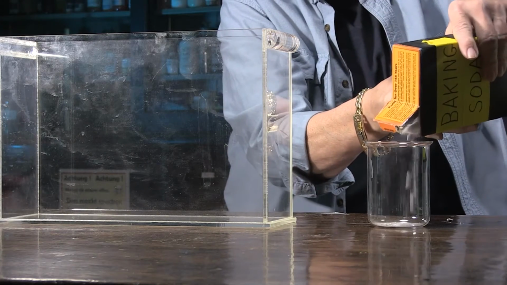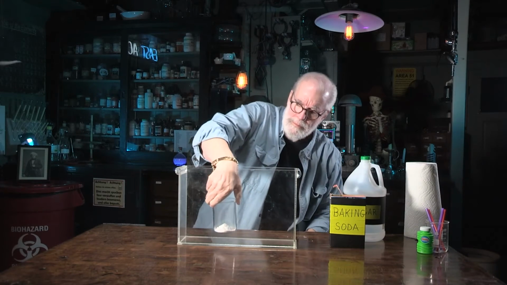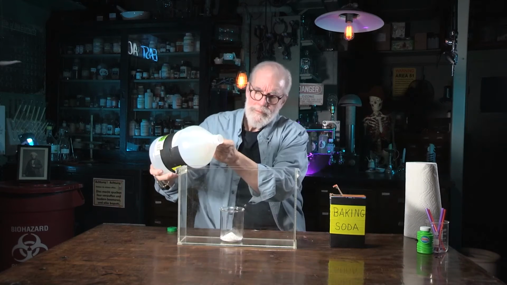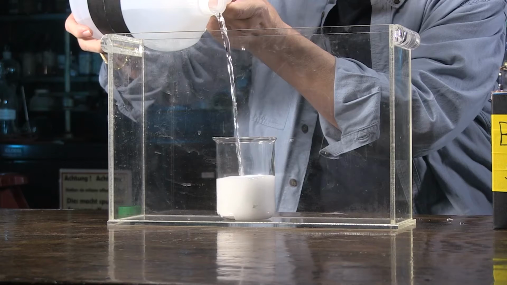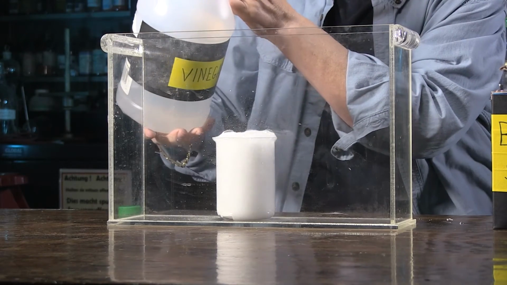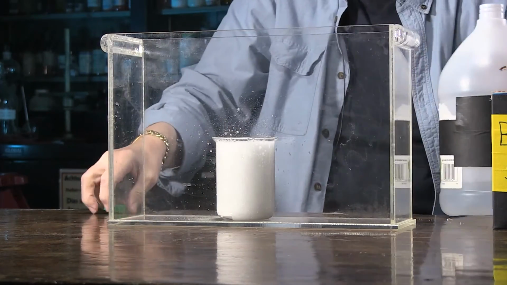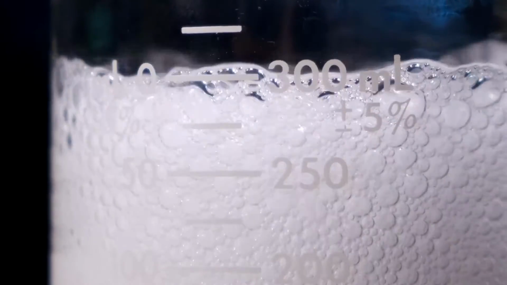So the first thing to do is put some baking soda in your glass and put the glass in the bottom of the tank that you've got. And then very carefully pour some vinegar into the glass and try not to splash vinegar everywhere. And boy, look at it bubble. Scientists call that action effervescence. Those bubbles come from a chemical reaction where the carbonate that's in the baking soda disengages and releases carbon dioxide gas. And there come the bubbles of CO2.